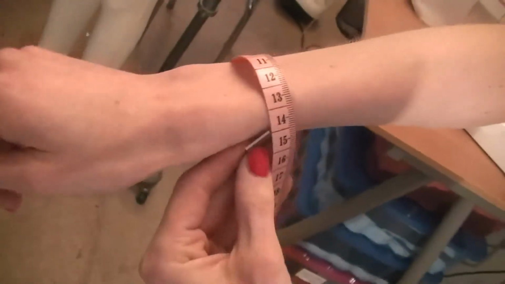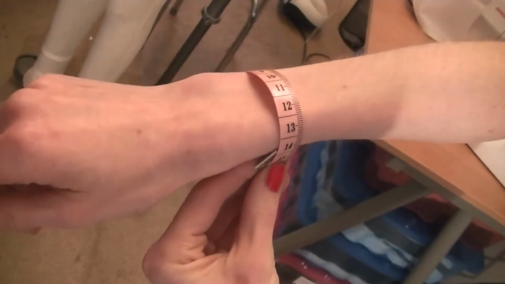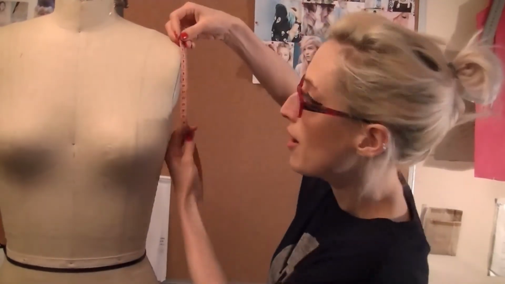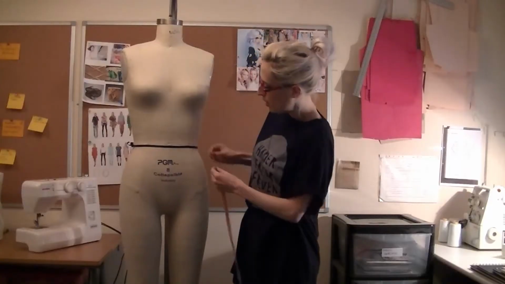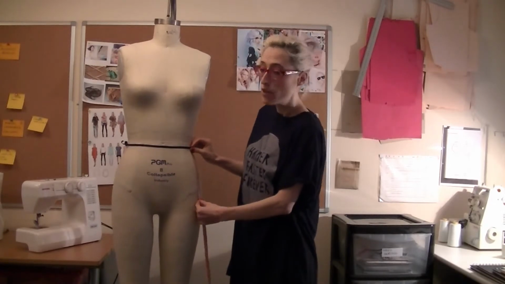Your wrist measurement is just around your wrist. Bring your tape measure round. Keep it nice and comfortable, not too tight. There are certain measurements, such as dart length, around here, which is your arm sky, and your waist to hip measurement that you won't need to take because there are standard ones, and you'll be able to find them on standard charts that I'll provide to you with the sizes that correspond near enough to your own size.